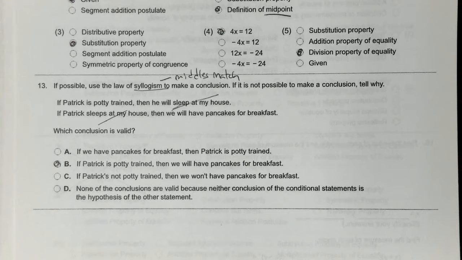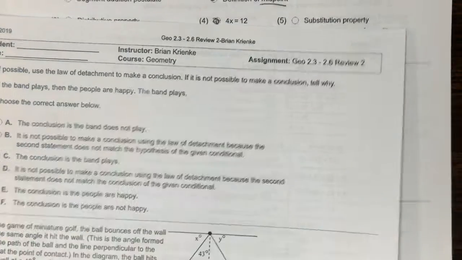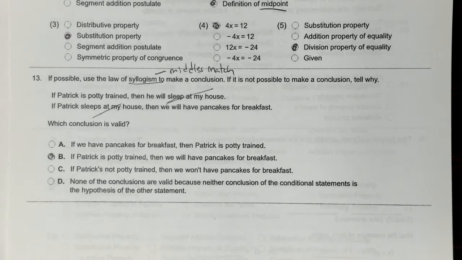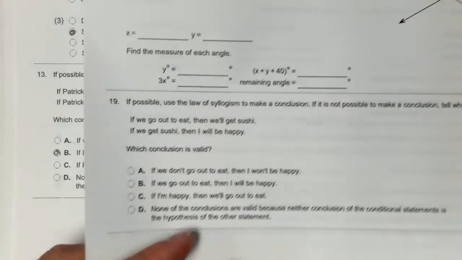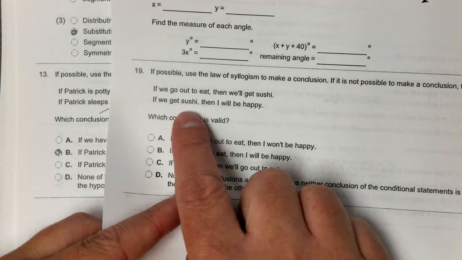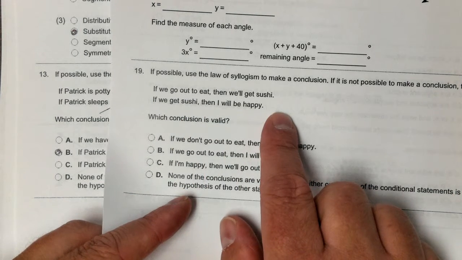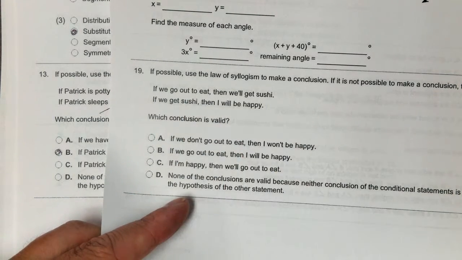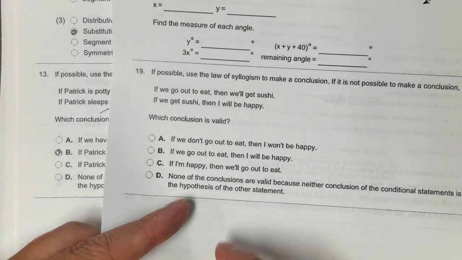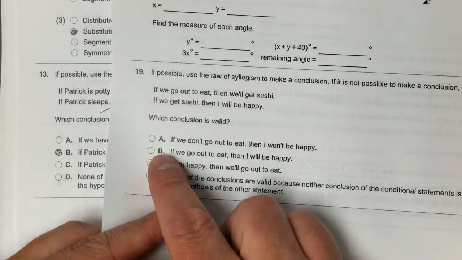So if you look at the equivalent question on your review 2, it's going to be number 19. I looked at this earlier. It's really just random statements. This one says, if we go out, then we'll get sushi. If we get sushi, then I'll be happy. So it would be the go out and be happy. So that's going to be B on your homework.